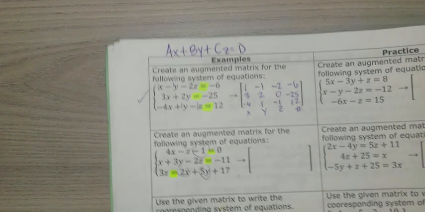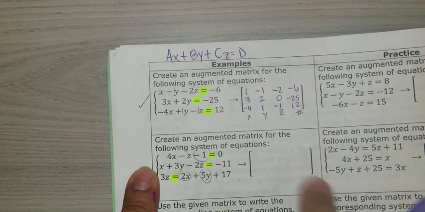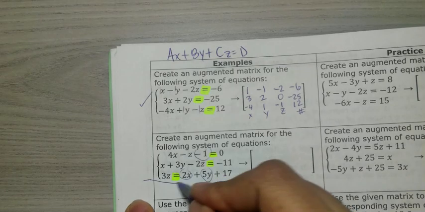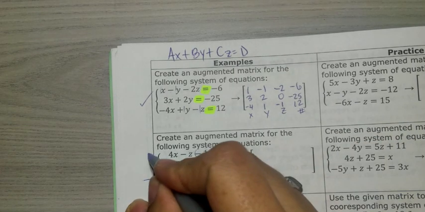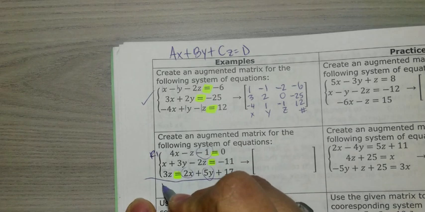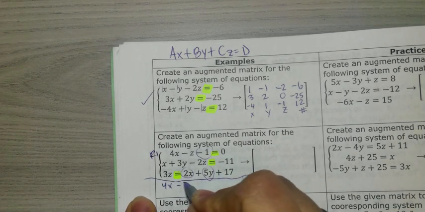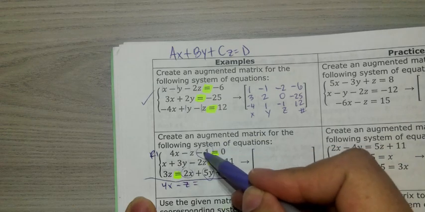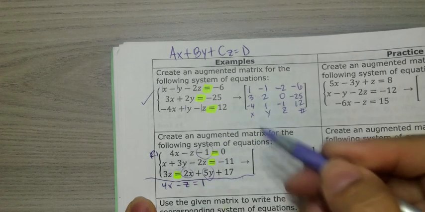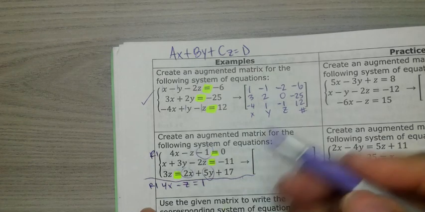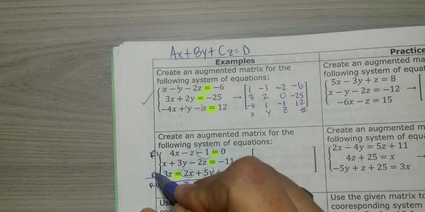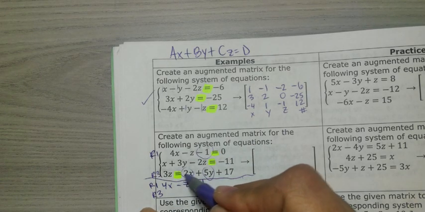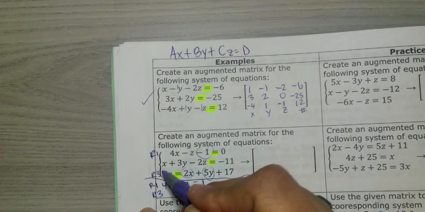So what we can do here is either just write it correctly as we see it, or rewrite the equations underneath. So imagine you're going to rewrite row 1. We're going to write it as 4x minus z equals, that -1 moves over, so instead of -1, it's going to be +1. So that's row 1. And then row 3, it's going to become -2x, because that 2x belongs on the left side.